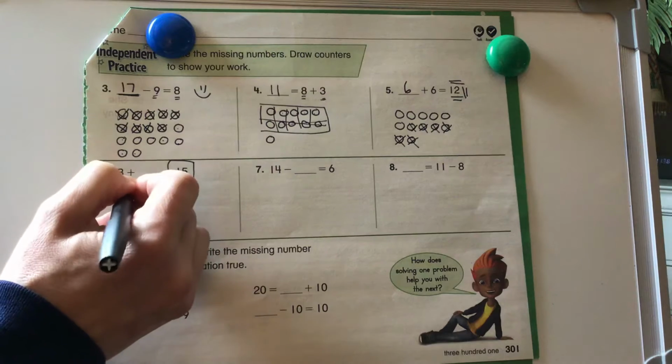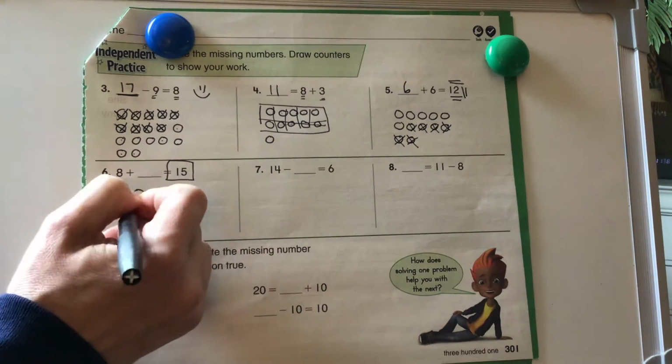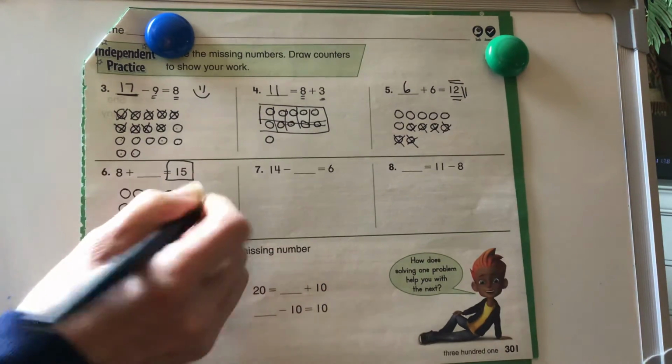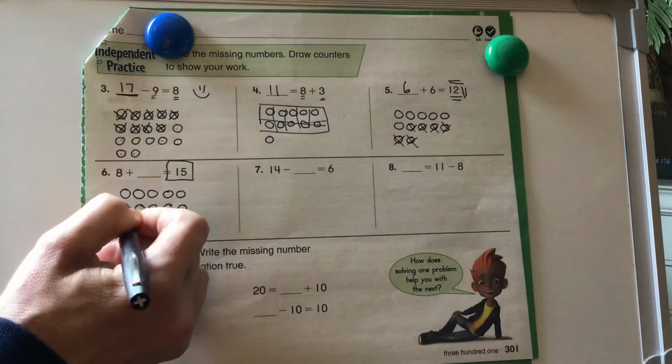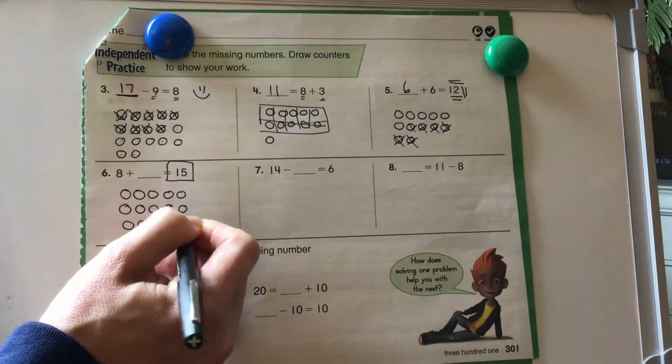15. 1, 2, 3, 4, 5, 6, 7, 8, 9, 10. We got to get to 15. 11, 12, 13, 14, 15.